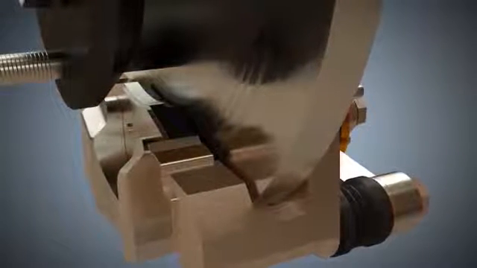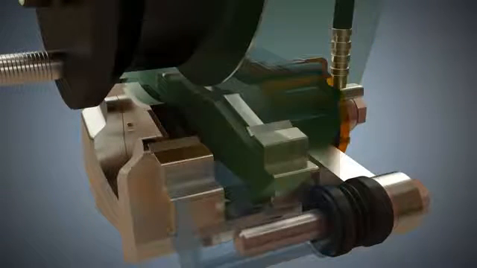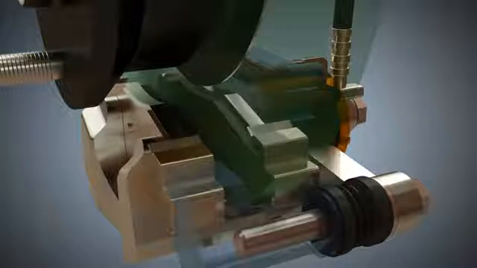The caliper piston is pressed against the brake disc by pressure, whereby the entire caliper slides backwards and presses the opposite brake lining against the brake disc.